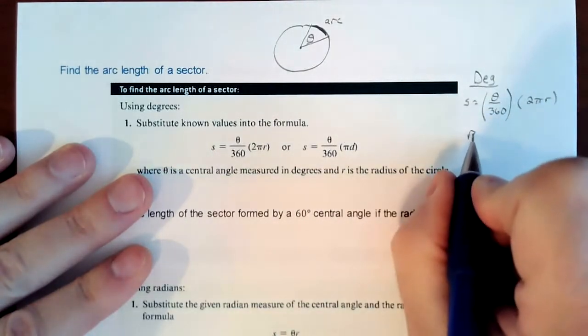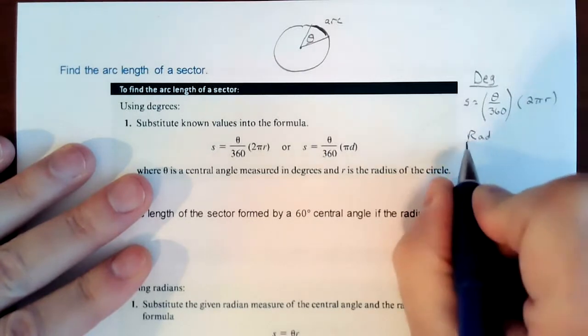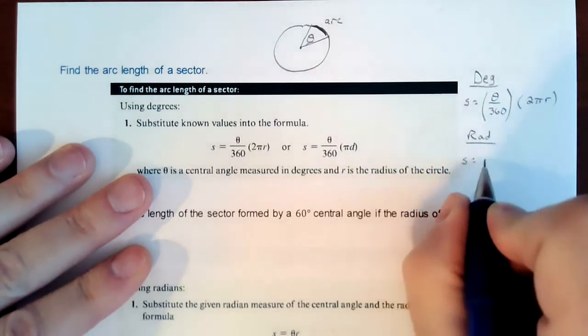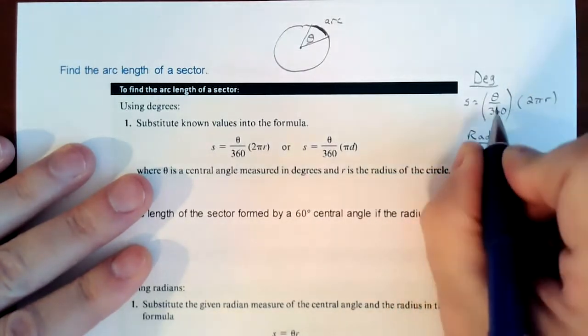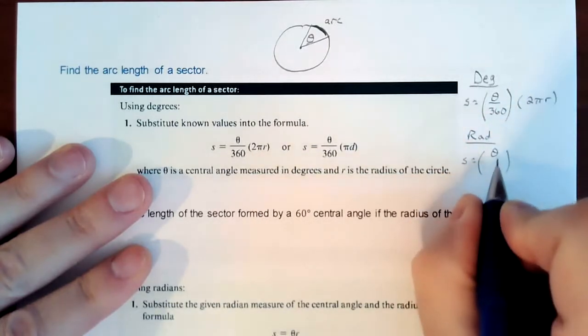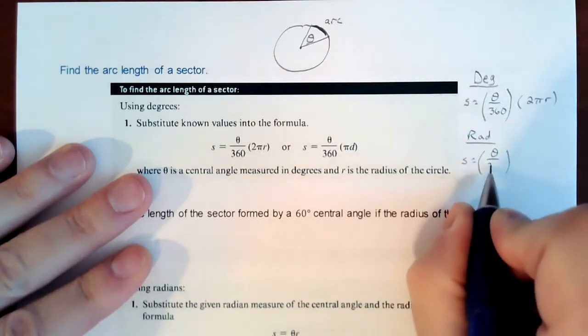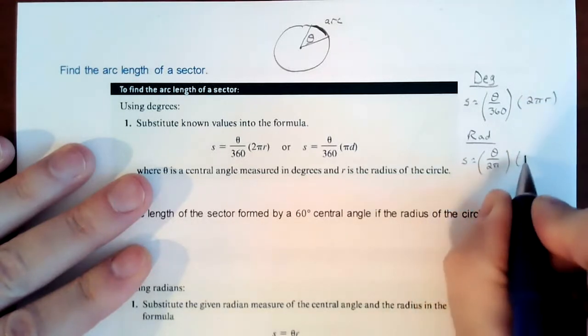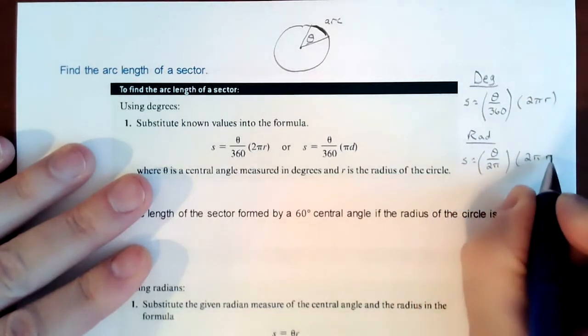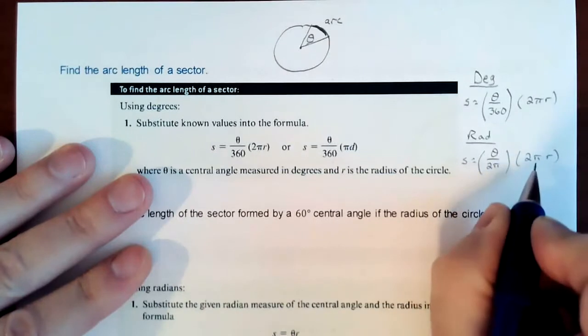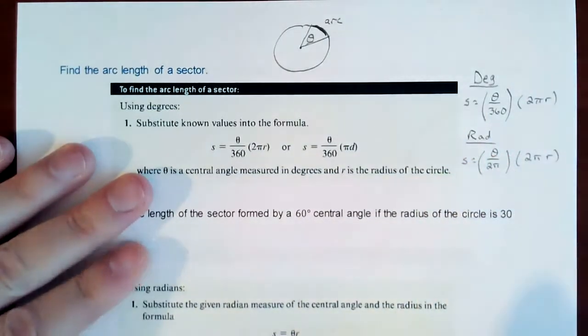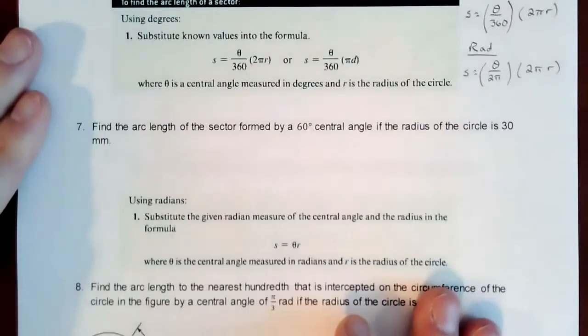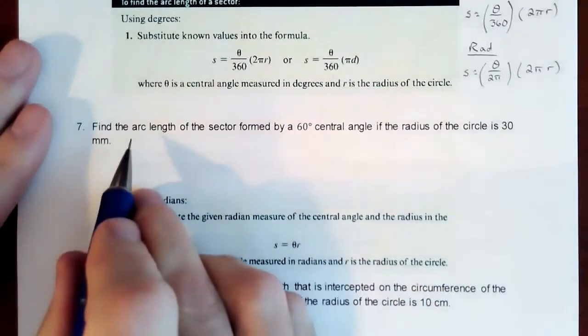If it's in radians, which it could very well be, the only difference is your fraction is not out of 360. Whatever your angle is, in radians, is out of 2 pi. Then you multiply it by circumference. So it's a fraction of circumference either way. So let's do one.